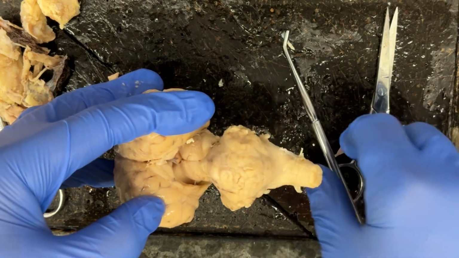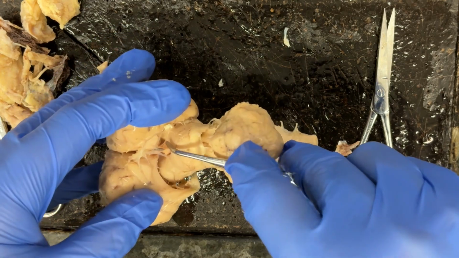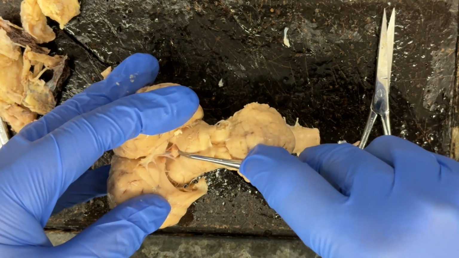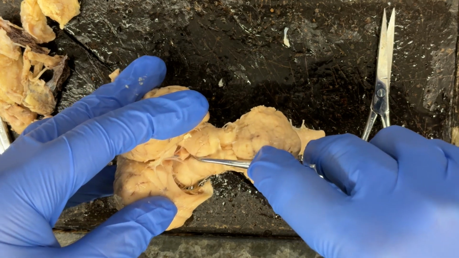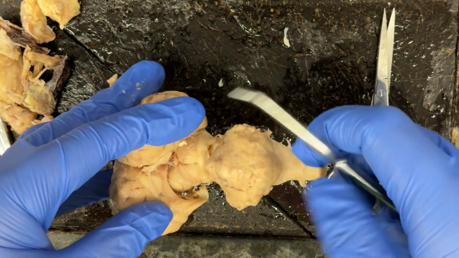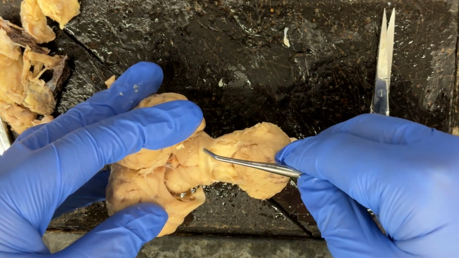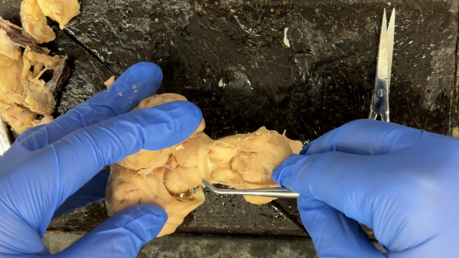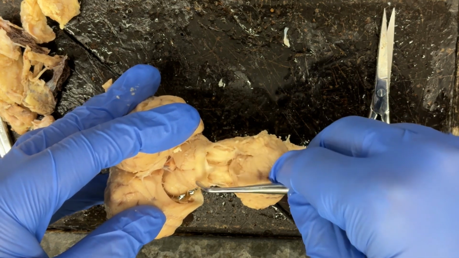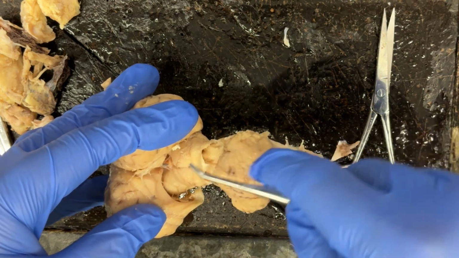we can see some additional structures. So we have this structure right here that looks almost kind of like a little tongue-like structure. So that's going to be the pineal gland, which secretes melatonin. And then there are these structures here that kind of protrude out from the midbrain, and those are known as the corpora quadrigemina, and they process sight and sound reflexes.